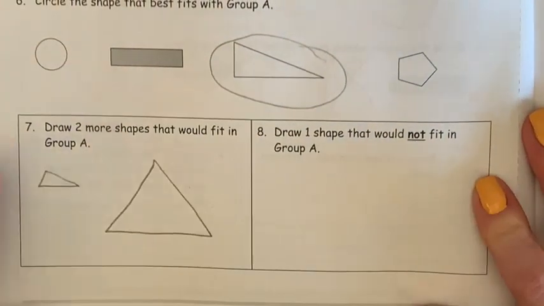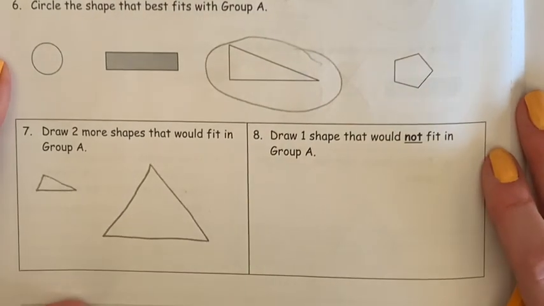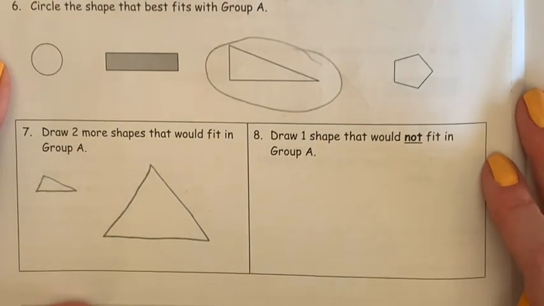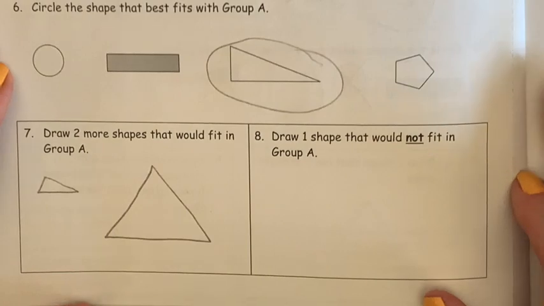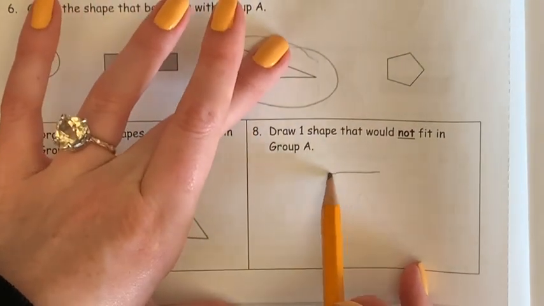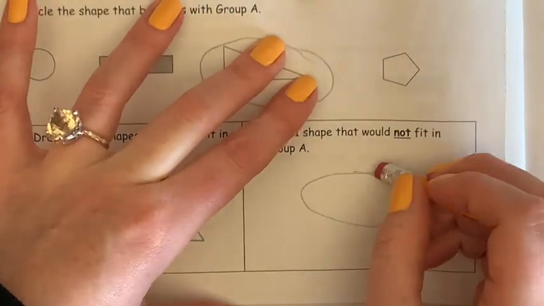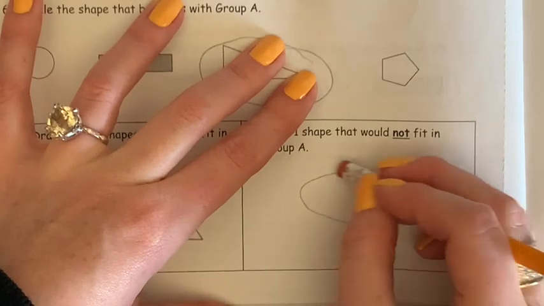Now for number 8, they want us to draw one shape that would not fit in with group A. So a shape that does not have 3 sides and does not have 3 corners. Could be any shape in the world. I am going to draw an oval because I know ovals do not have 3 sides and do not have 3 corners.